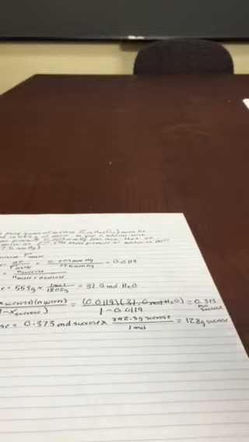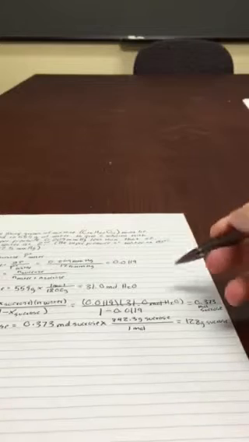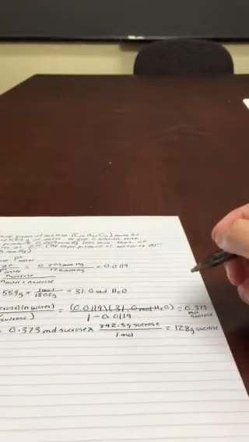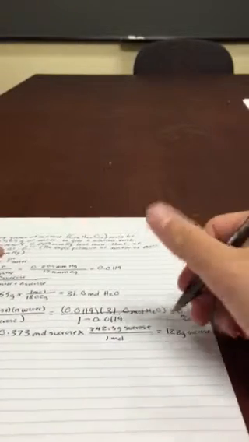And that is the grams of sucrose that must be added to 559 grams of water to give a solution with the vapor pressure 0.209 mmHg less than pure water at 20 degrees Celsius.